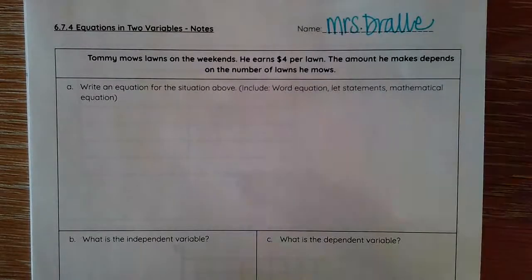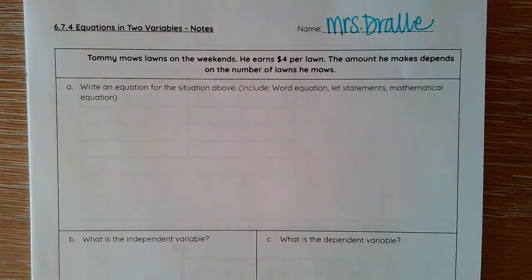Let's do it. Alrighty, our example is that Tommy mows the lawns on the weekends. He earns $4 per lawn. The amount he makes depends on the number of lawns he mows. So we have to break that situation down and write it into a mathematical equation.